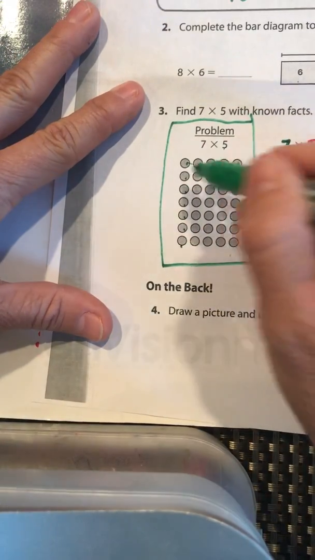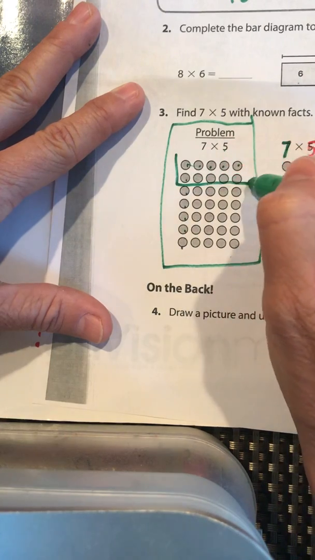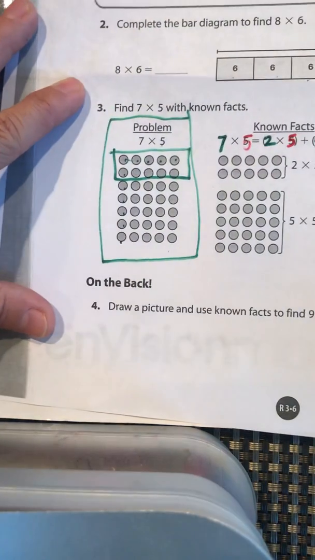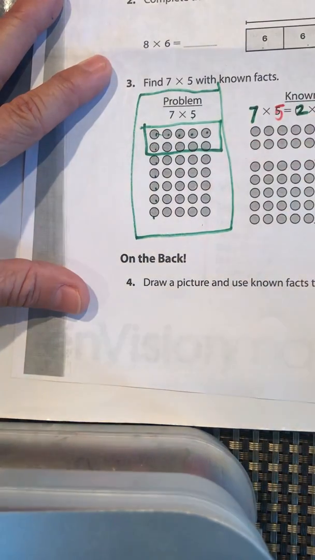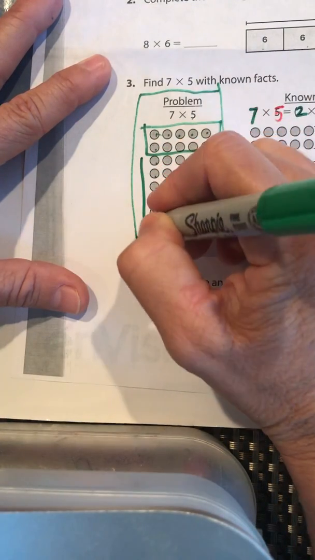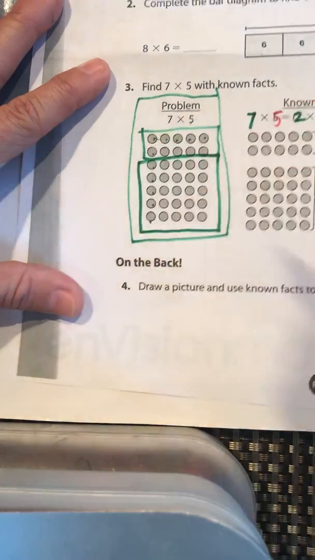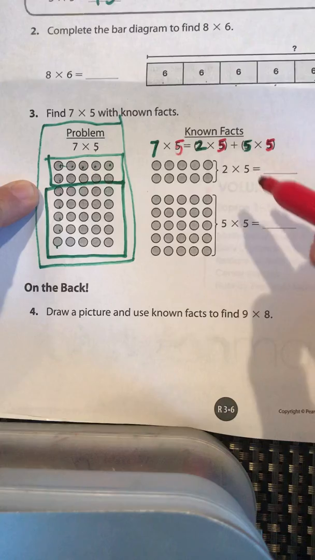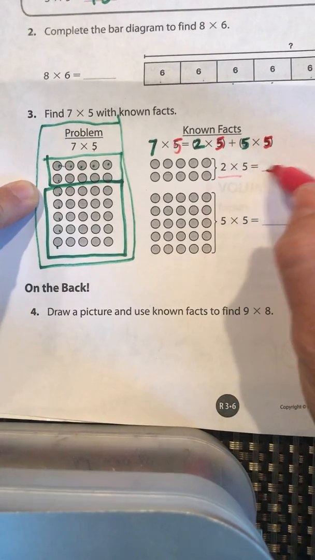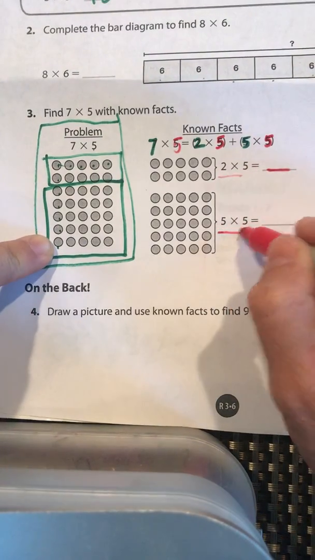So here, of this array here, we did 2 groups of 5 in the first parentheses, and 5 groups of 5. Okay, so 2 groups of 5, multiply this out, write the answer there, and 5 groups of 5.